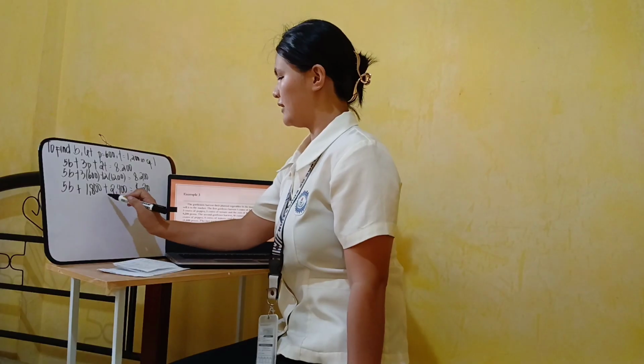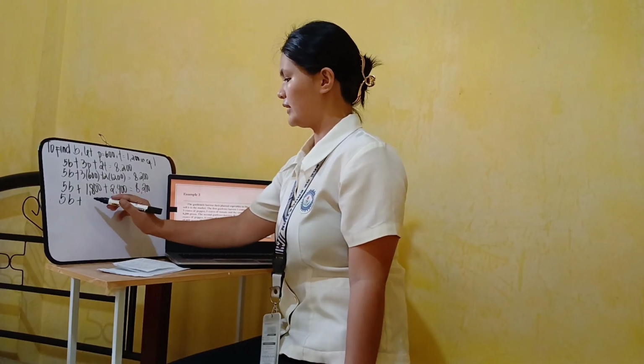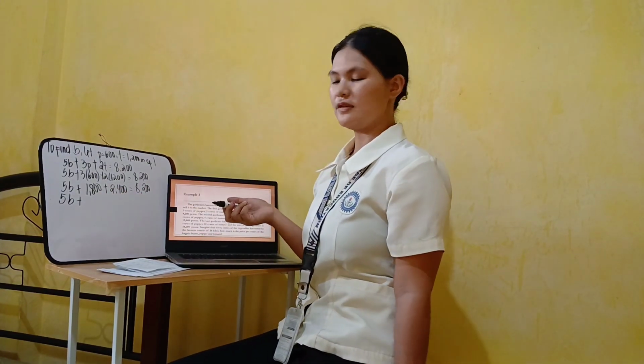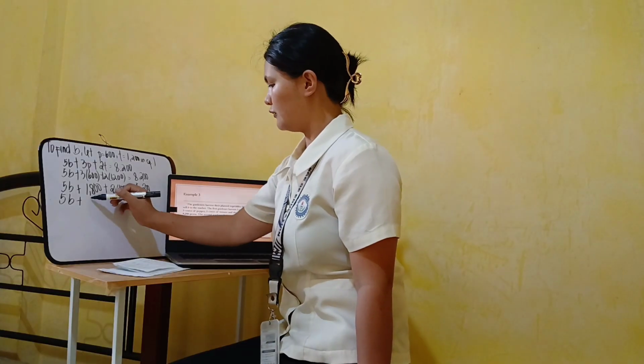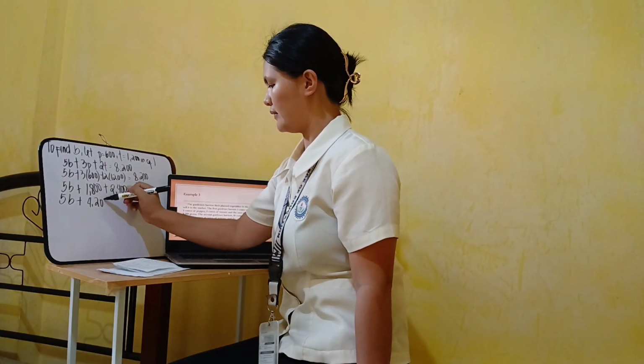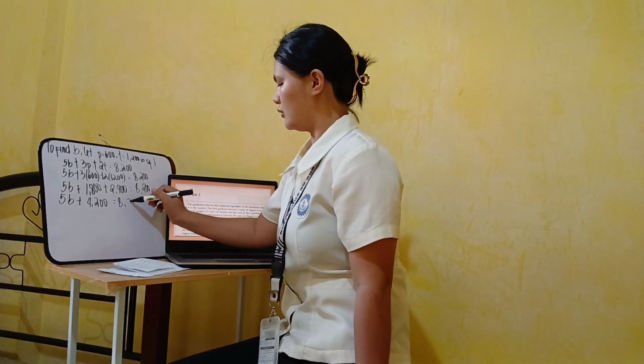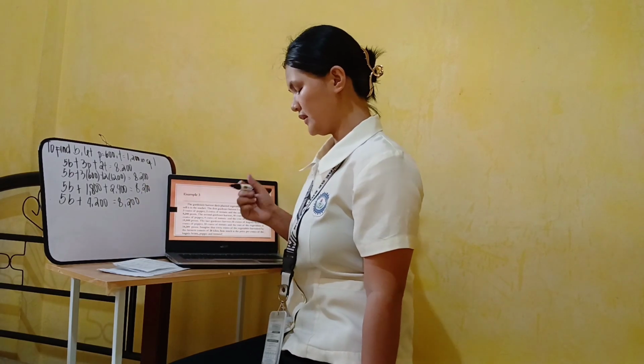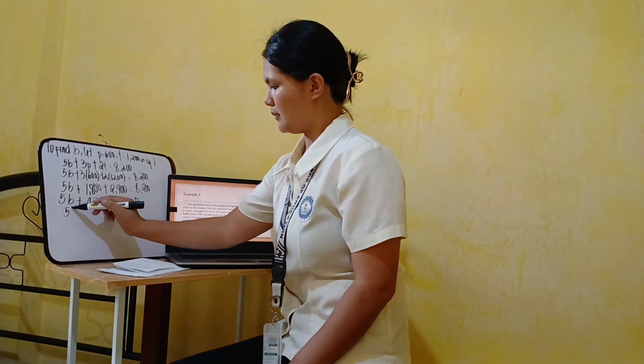Next step, let's add these two. So, copy the 5b because it still has a variable. 1,800 plus 2,400 is equal to 4,200, and copy the 8,200. After that, copy b again, and we transpose 4,200 to the right side.